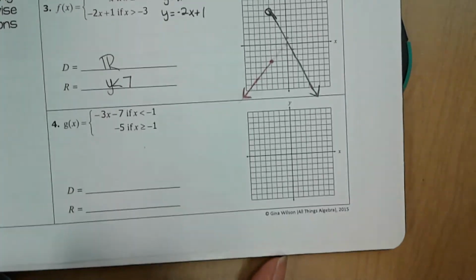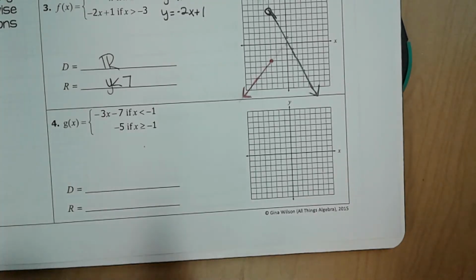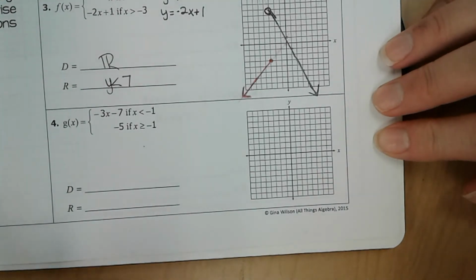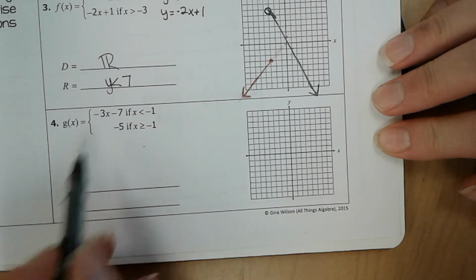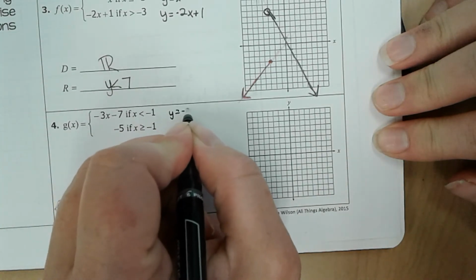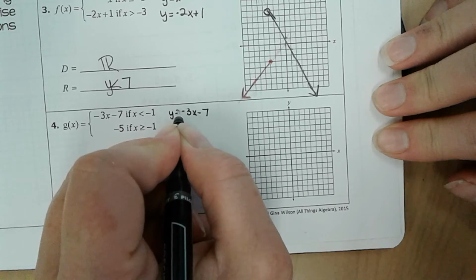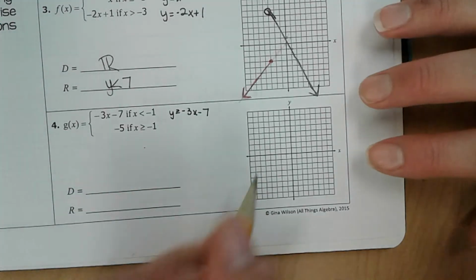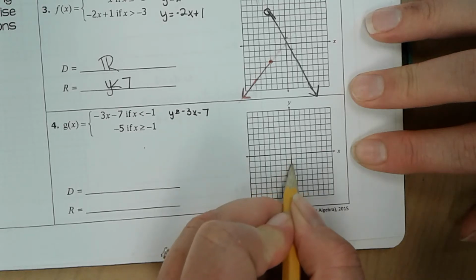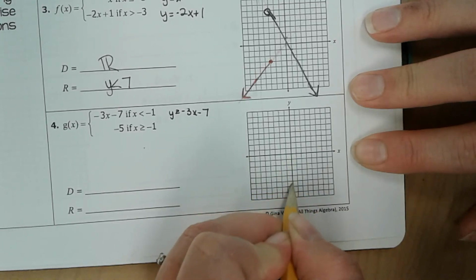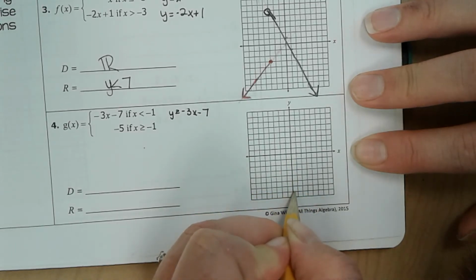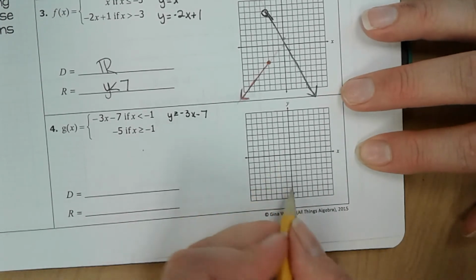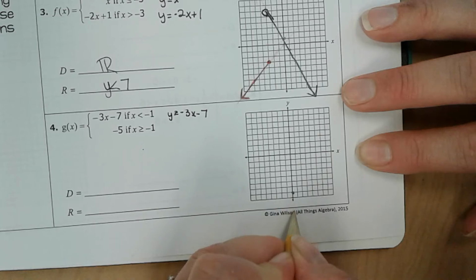Okay, so now let's look at this one. This is another piecewise function. So let's graph the first one. The first line is y equals -3x minus 7. So this one has a y-intercept of -7. And a -3 slope. So normally we would go down 3 and over 1.